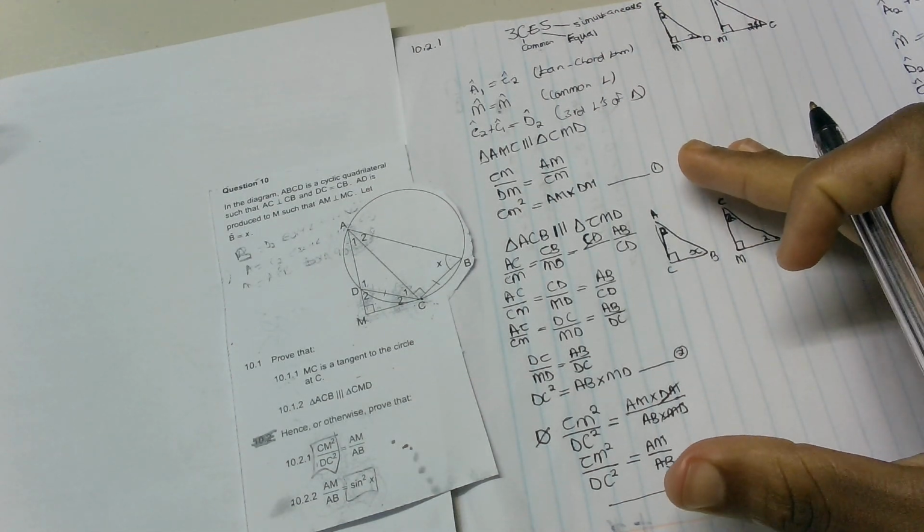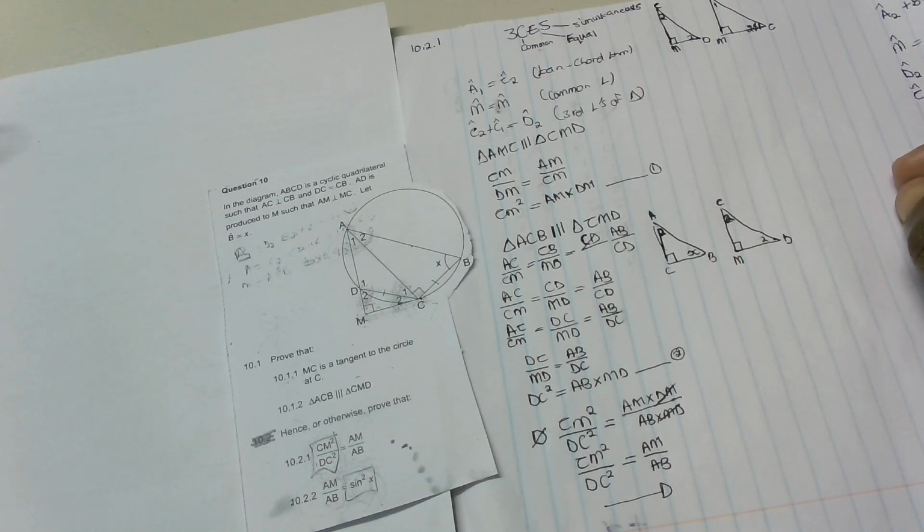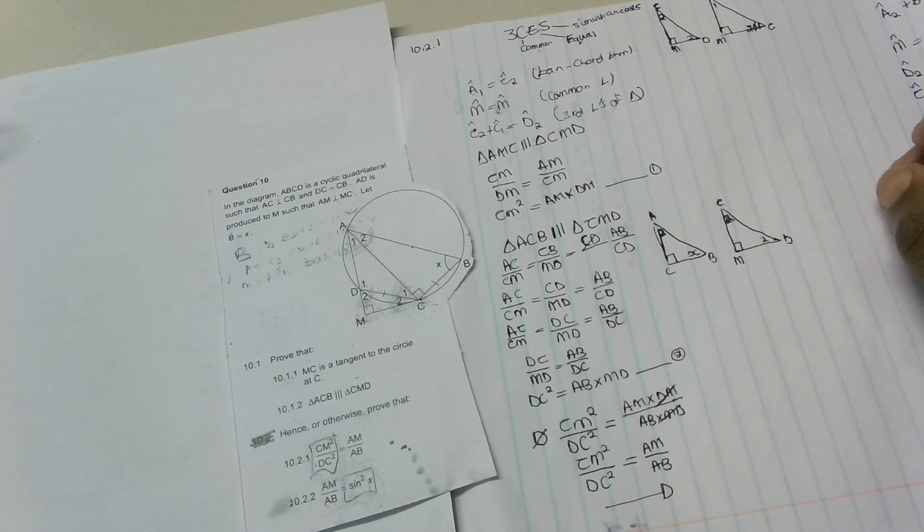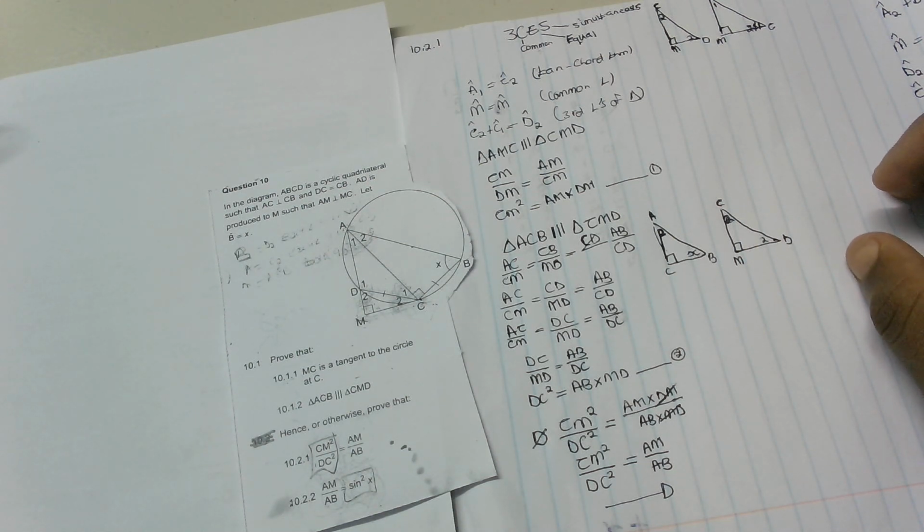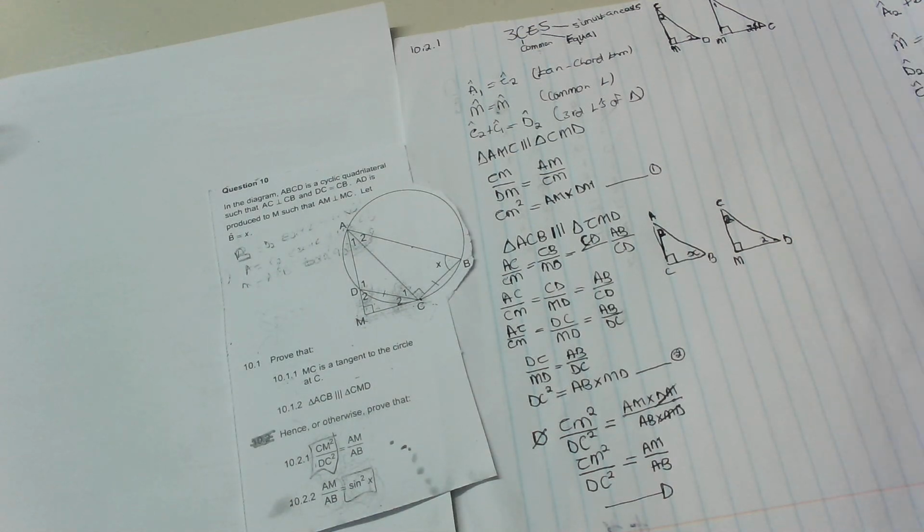This 10.2.1 is kind of a little bit tricky if you don't know your theory, or maybe your basics about Euclidean geometry. You might have a tough time. Like I said, I don't want to lie, you can have a tough time. So you need to put in more practice.